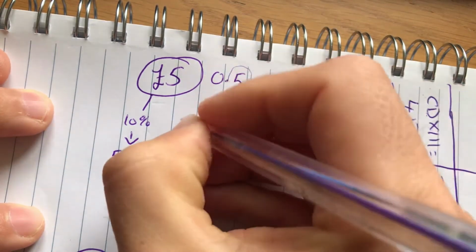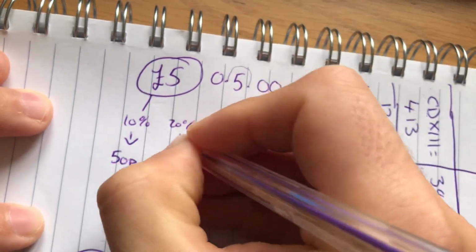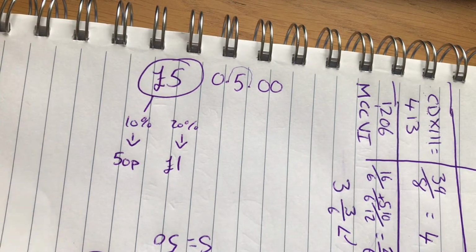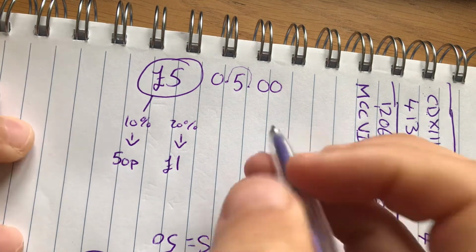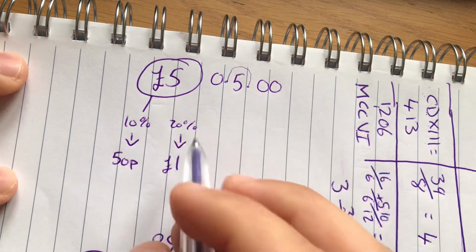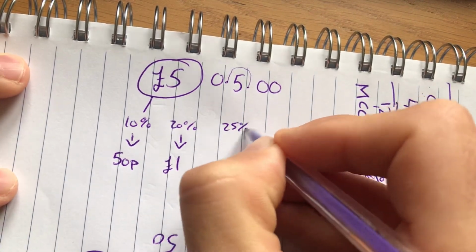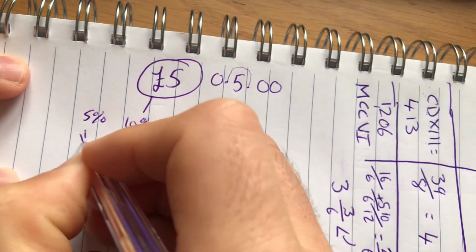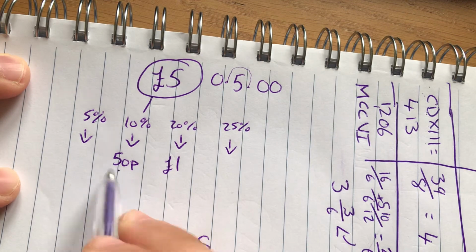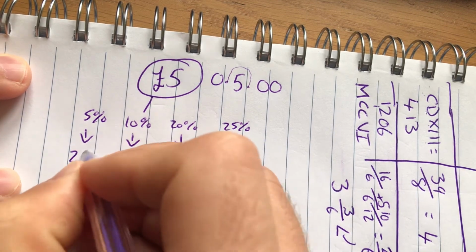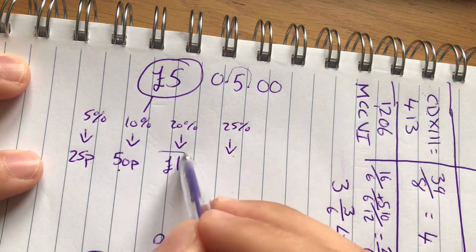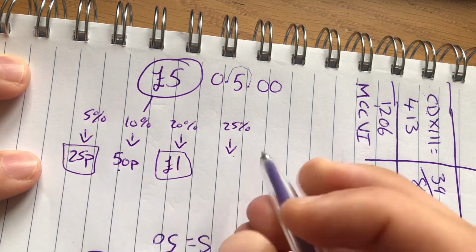What do we need? 25. All right, let's get to 20 then. So double that, well, that's £1. Now the reason this one is tricky is because you're working with money. Some people can get tripped up with this, but we need 25. So we need our 5% as well. So half this one, half 50 is 25p. So 25% is going to be £1.25.